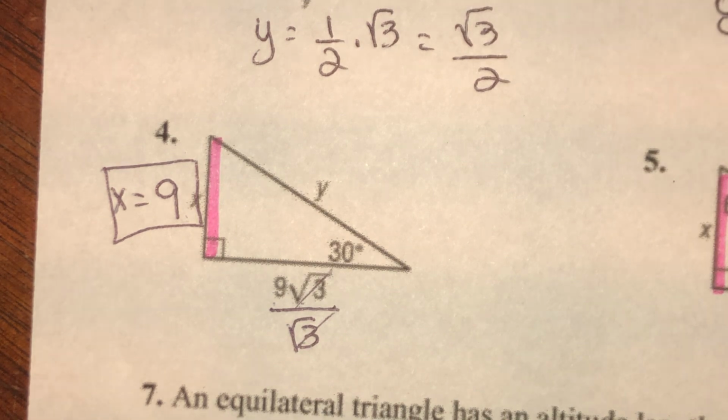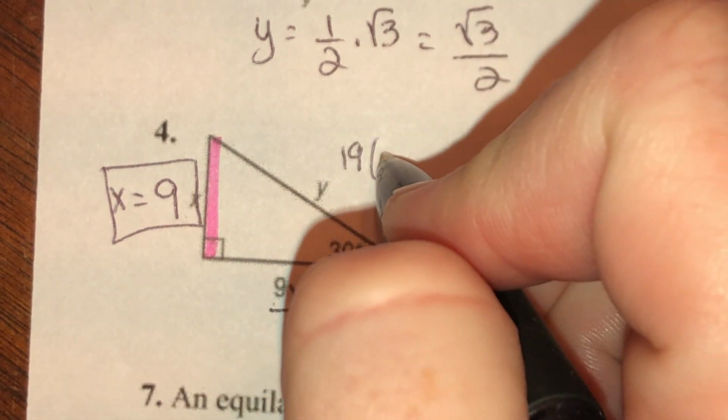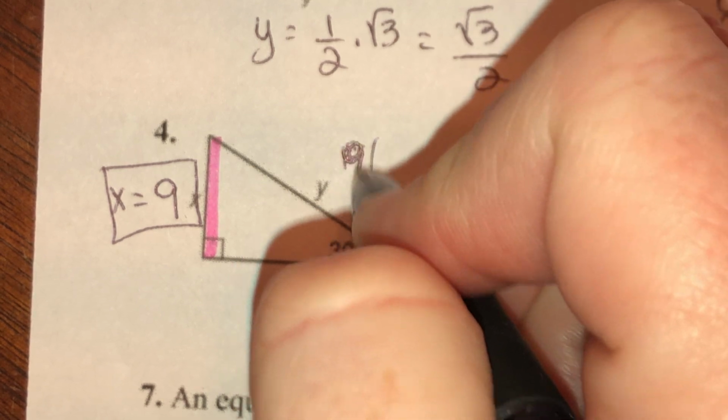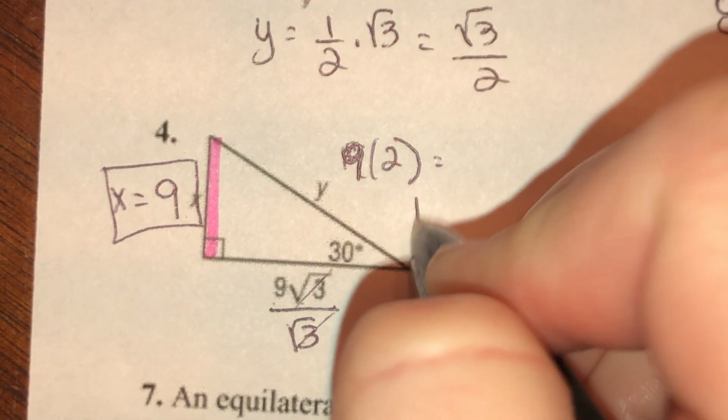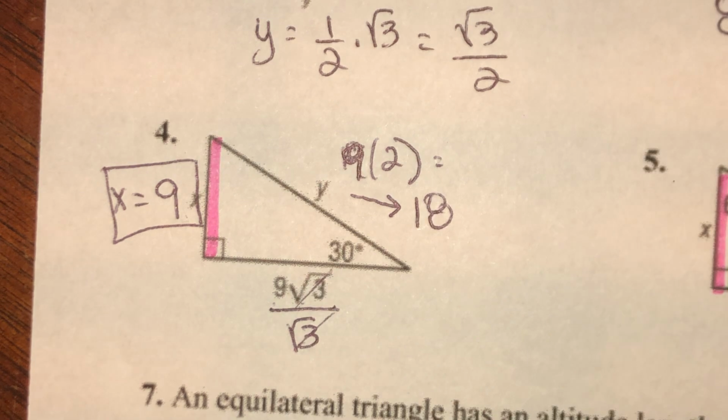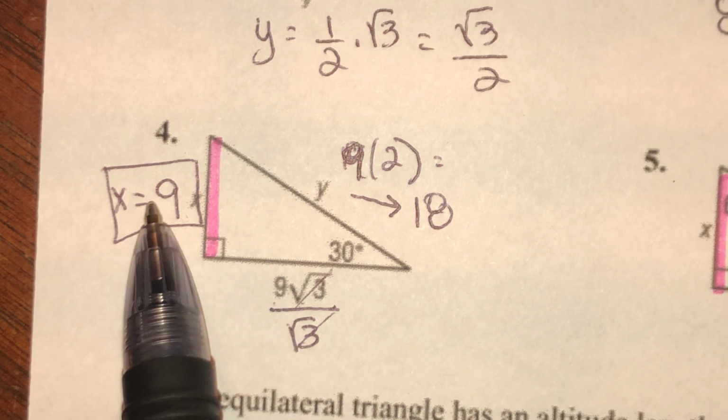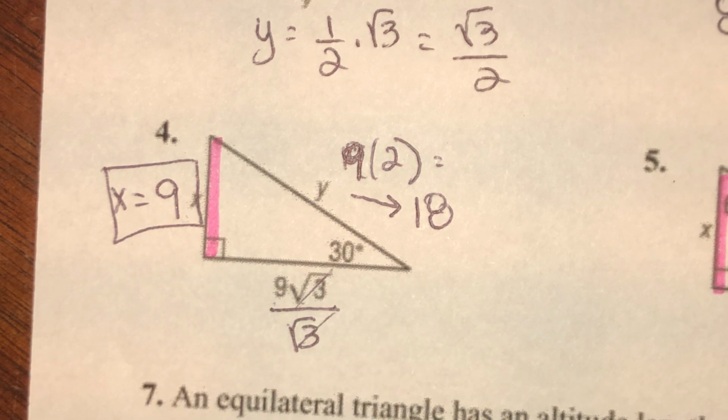And then to find the hypotenuse, it's just double the short leg. So 9 times, oops, I don't know why I wrote 19. 9 times 2 equals 18. The hypotenuse is 18. Short leg is 9. The long leg is 9 times the square root of 3.